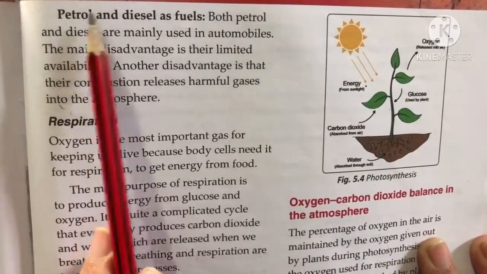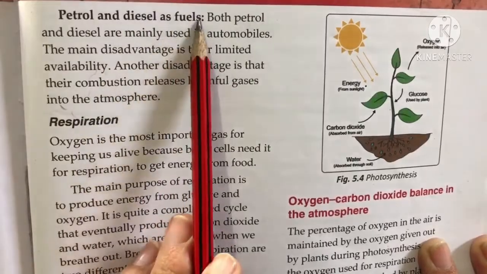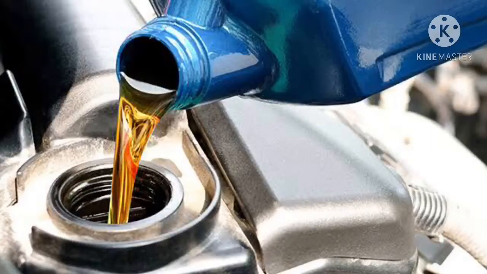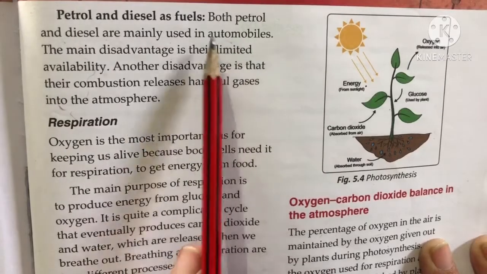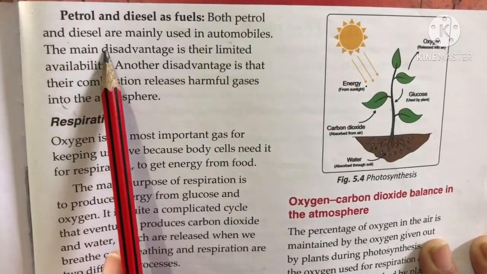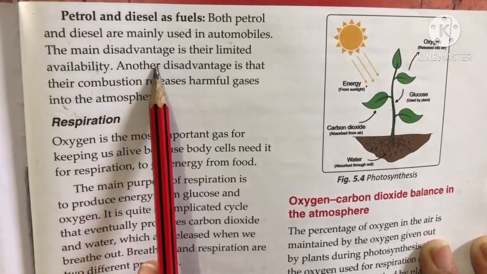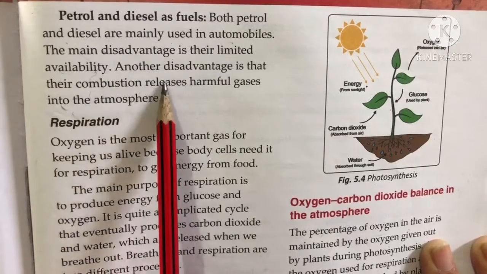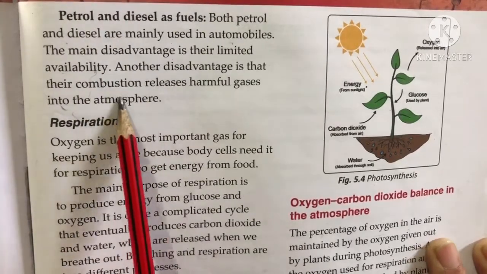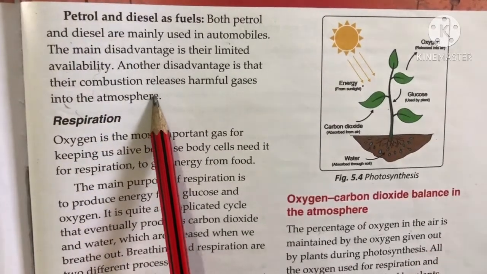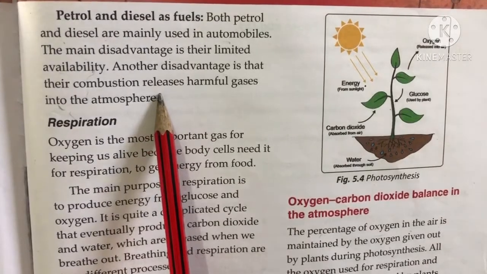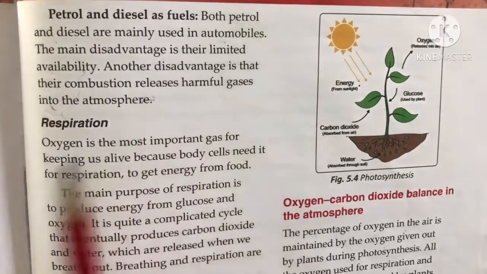Next are petrol and diesel as fuels. Both are mainly used in automobiles. Their main disadvantage is their limited availability, and another disadvantage is that their combustion releases harmful gases in the atmosphere that are very harmful for us.